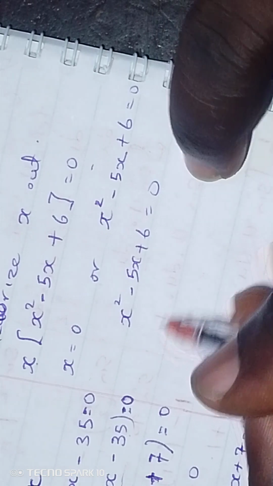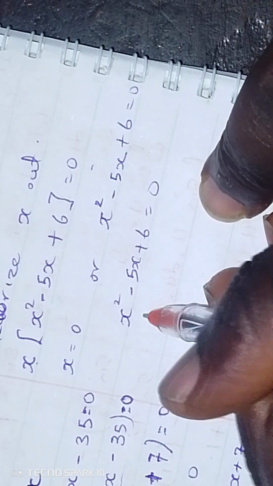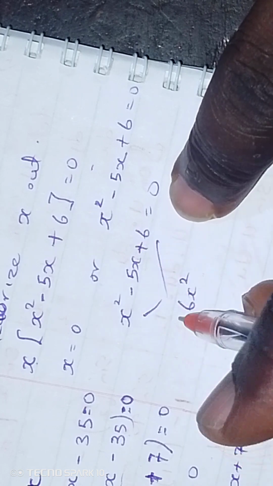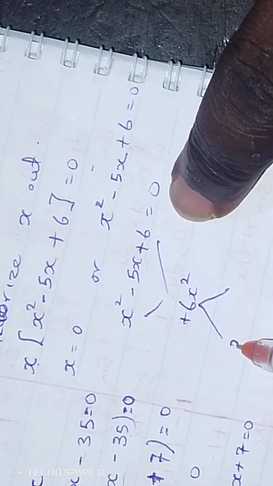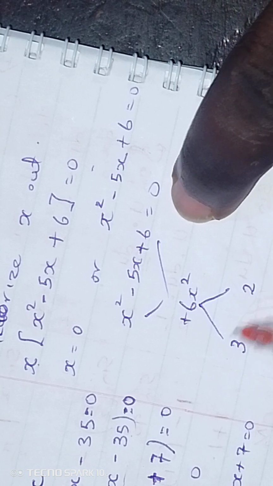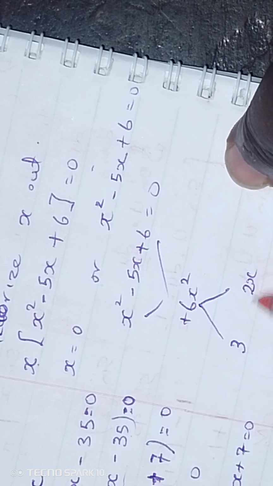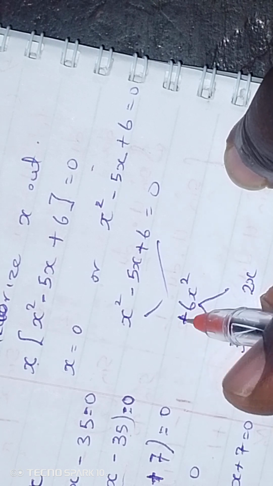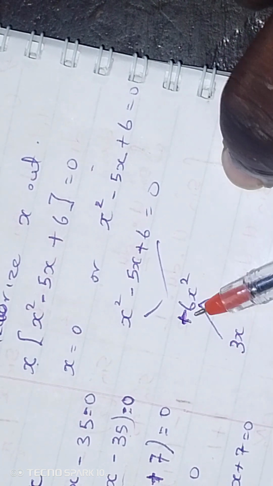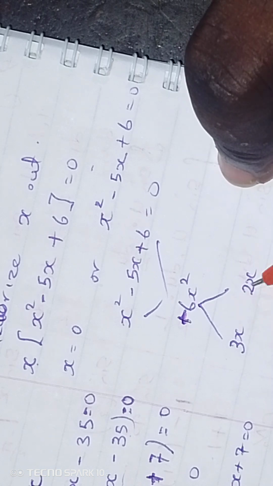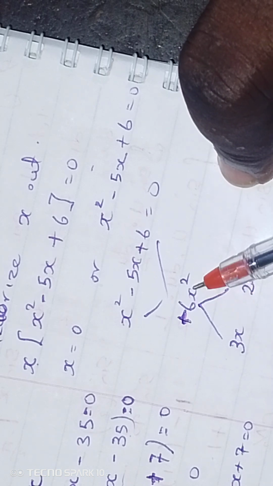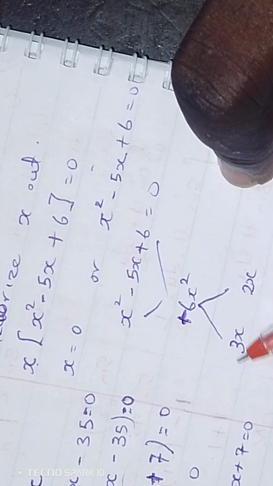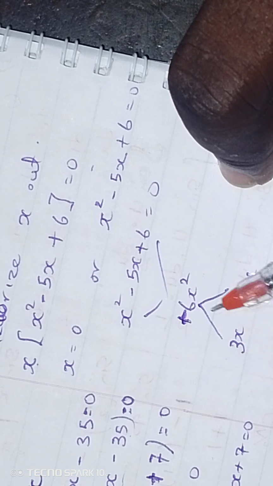Just like what we did before, we find the factors that will produce 6, a positive one, since this is plus 6. You realize that it is 3 and 2 that will work out, and then we involve x. Since the product is positive, either the two signs are positive or the two signs are negative. Now, how are we going to know which to use to produce this plus?